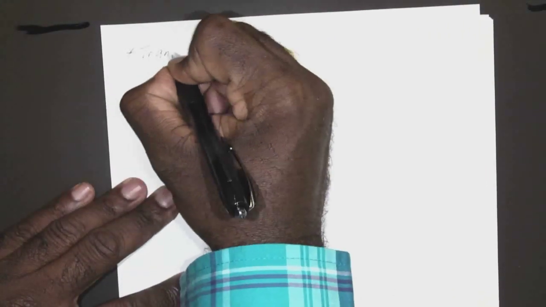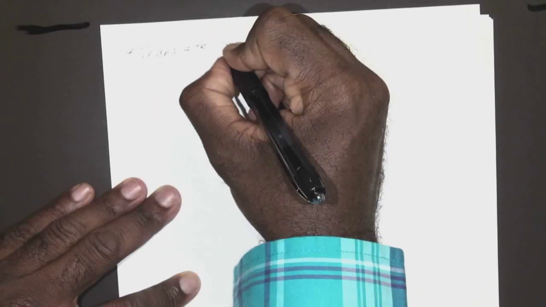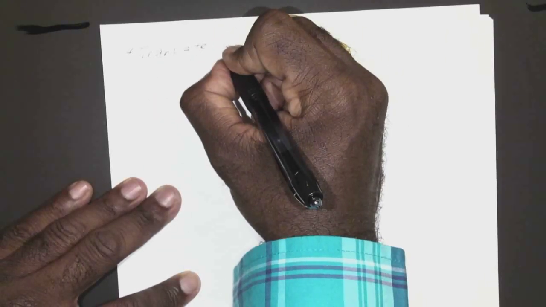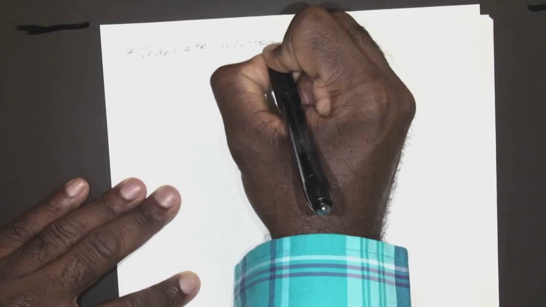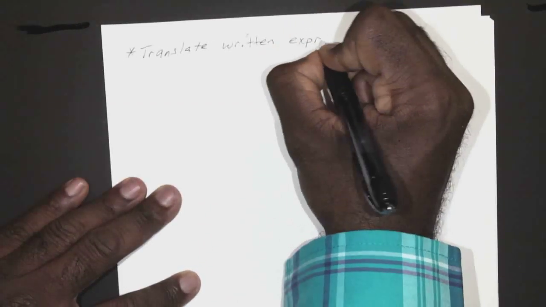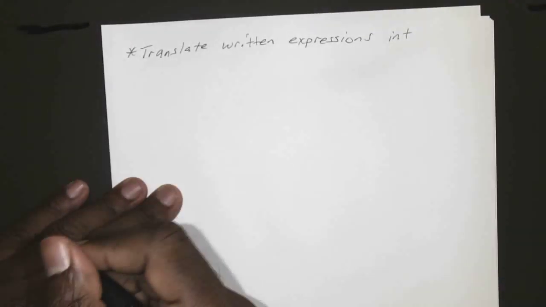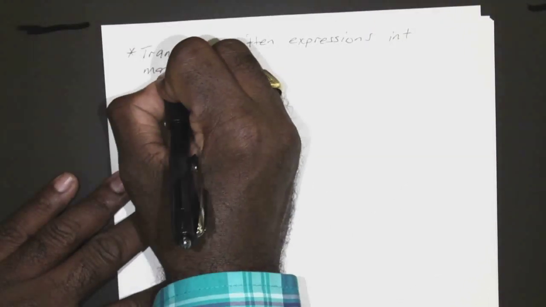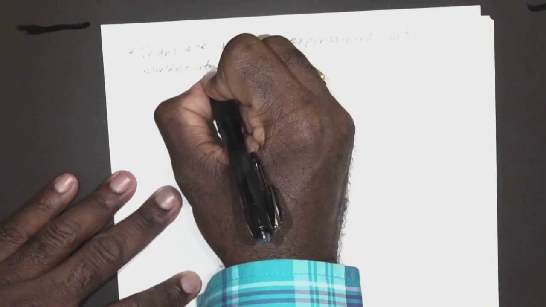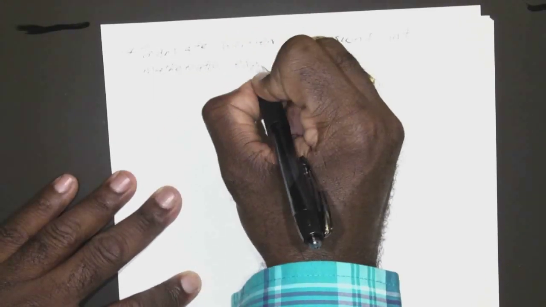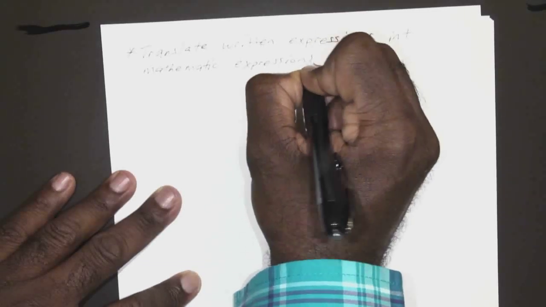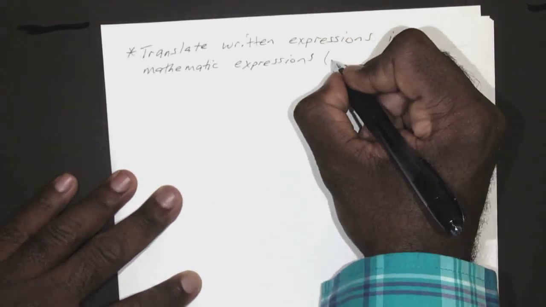Okay, so now we're going to translate written expressions into mathematic expressions, or in some cases, equations.